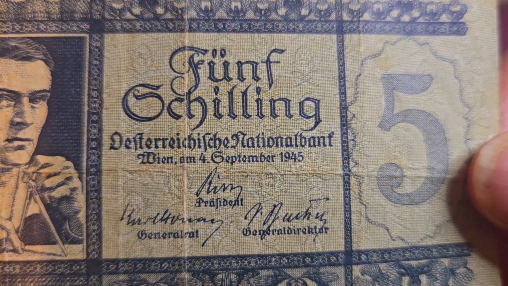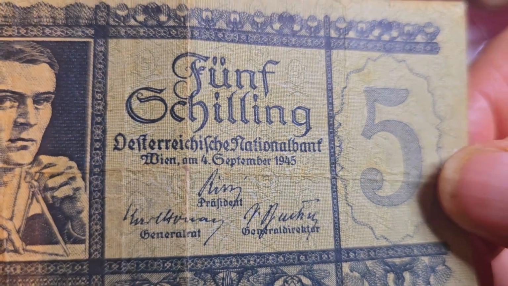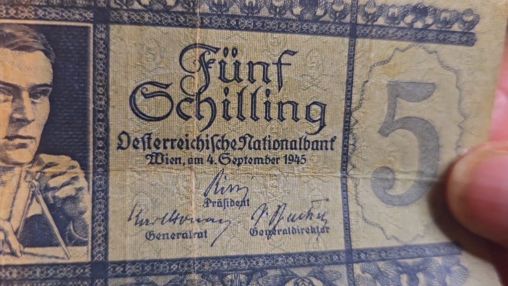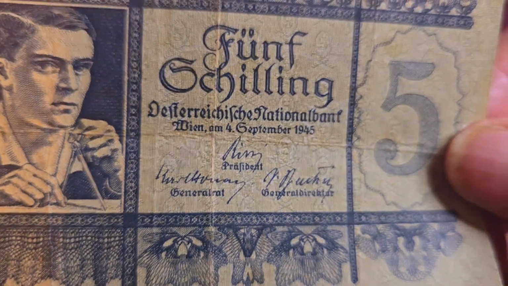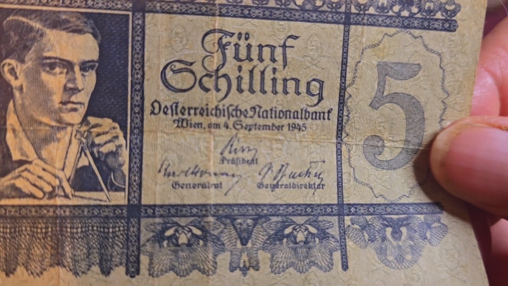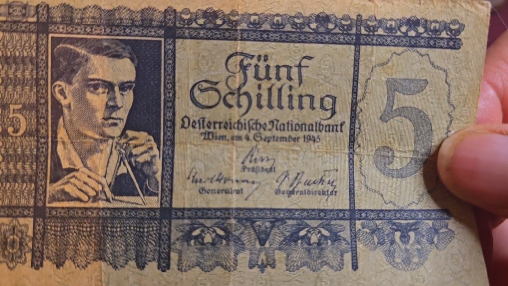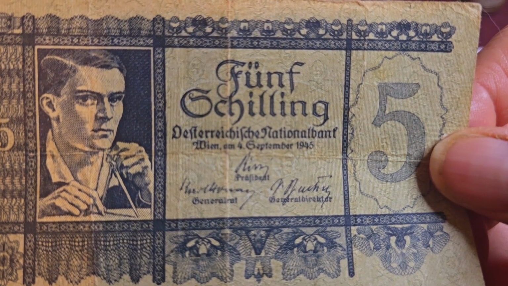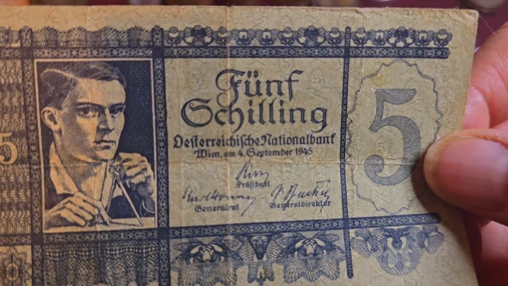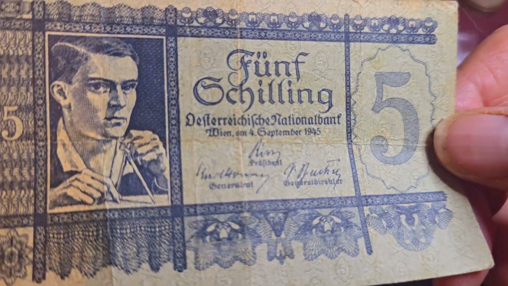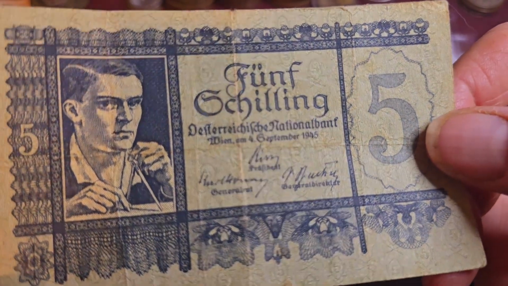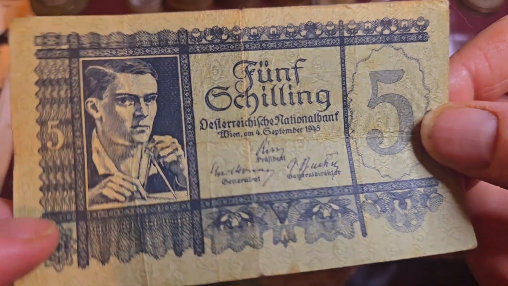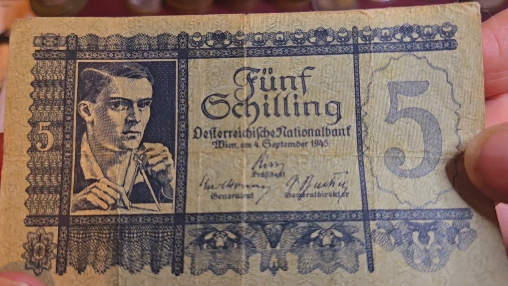So in the center of the banknote we have 5 shillings, Austrian National Bank, Vienna, 4th of September 1945, and we have 3 signatures. This banknote was designed by Rudolf Juncker and Karl Störer. We have a black overprint, which looks a bit bluish, and then we have a green overprint. So you can get 2 different varieties of this banknote.